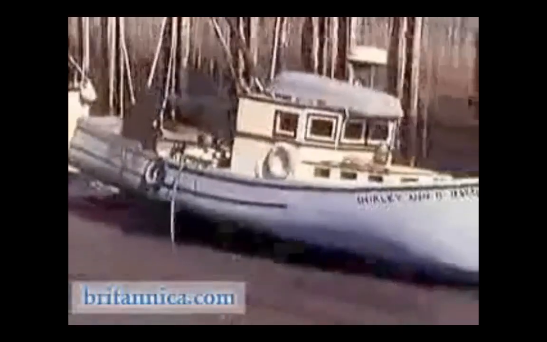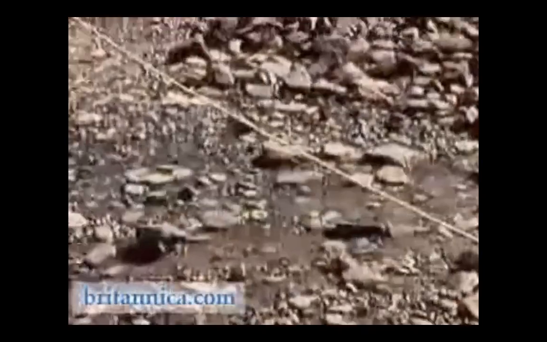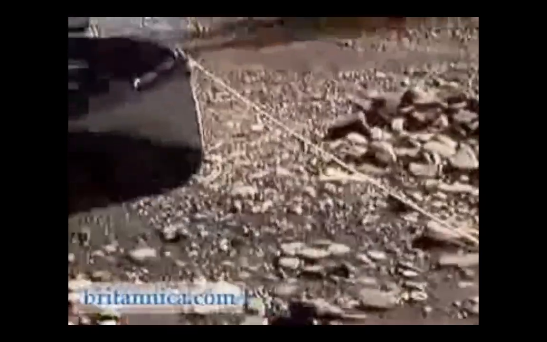All right, enjoy. Here in the Bay of Fundy, Nova Scotia, the tide is out. At this time of day, boats rest on a bed of rock and mud.